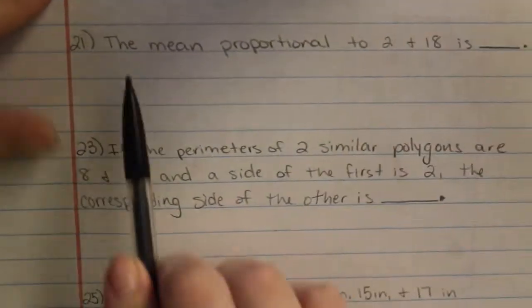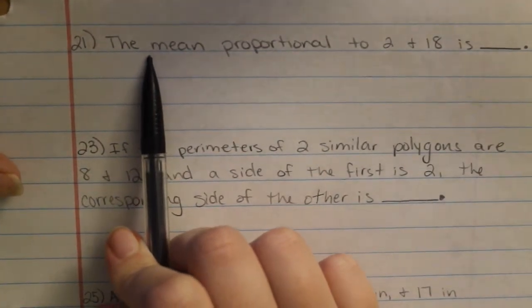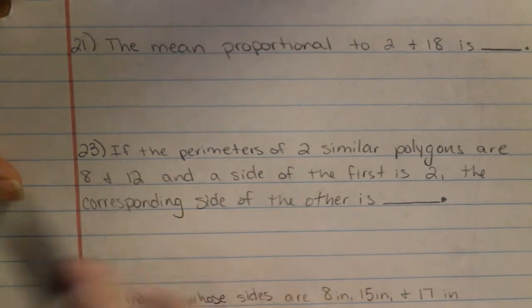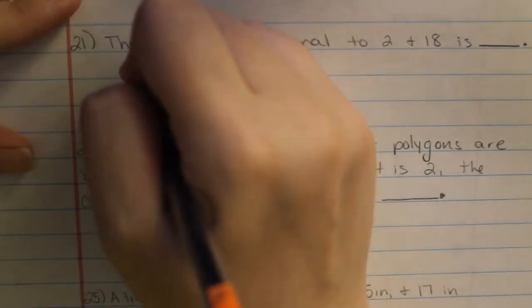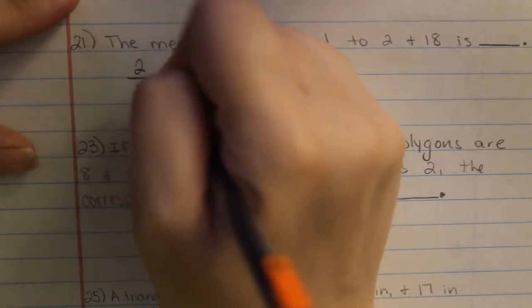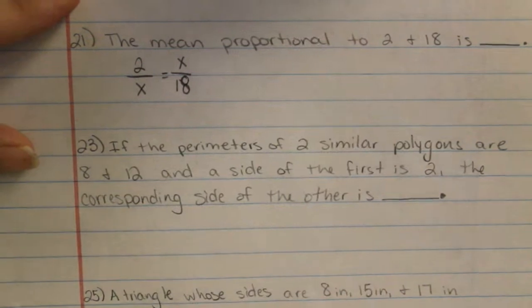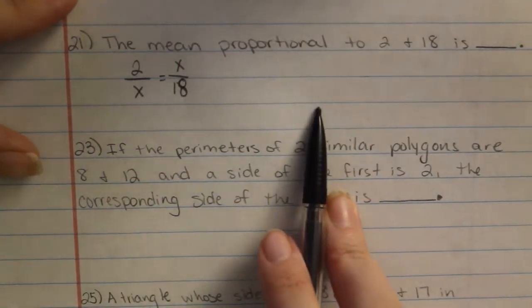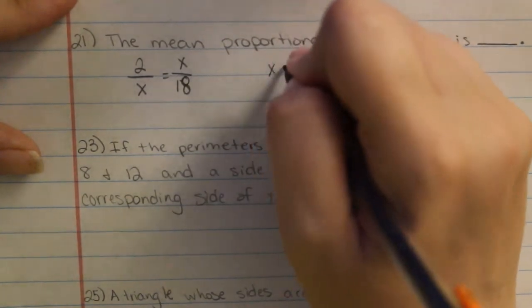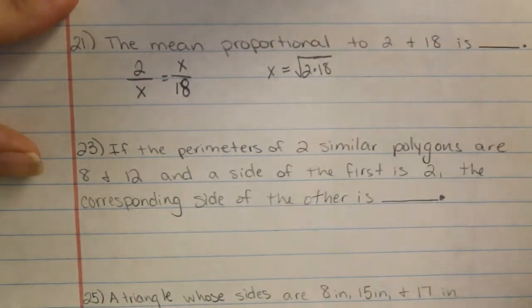Okay. So moving forward to number 21, yes, I did skip number 19. No, you don't have to tell me. I already know. The mean proportional to 2 and 18 is blank. If you don't remember how to set up mean proportionals, they're set up like this. So 2 over x equals x over 18. So I can give a little hint here: my mean proportional is going to equal the square root of 2 times 18. If you remember doing that.